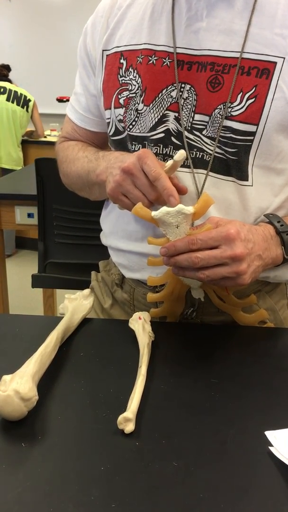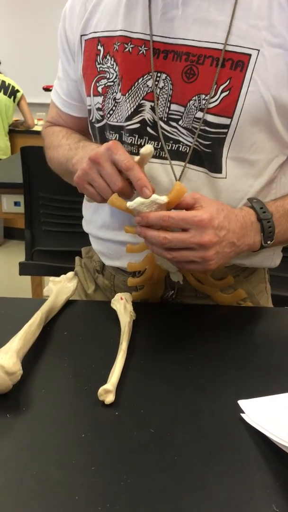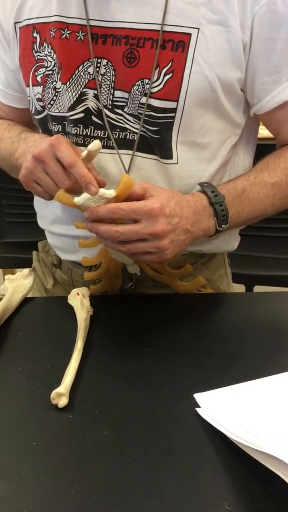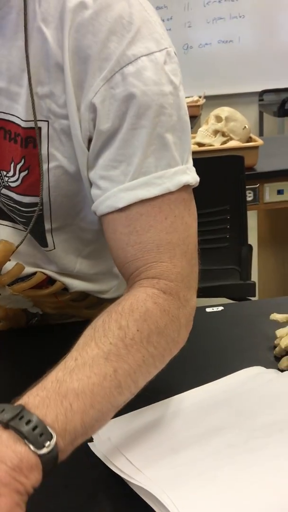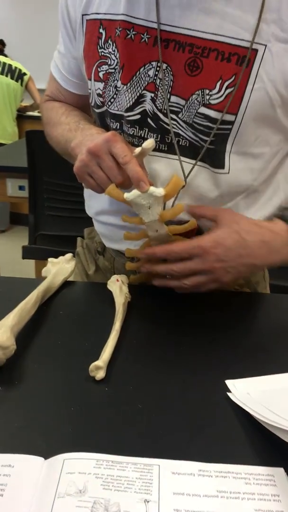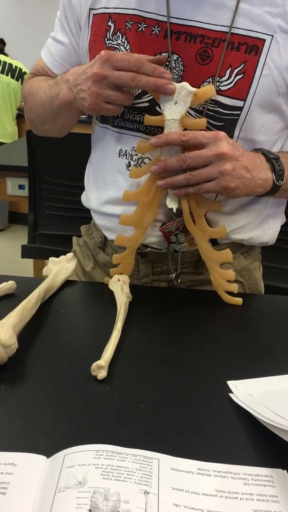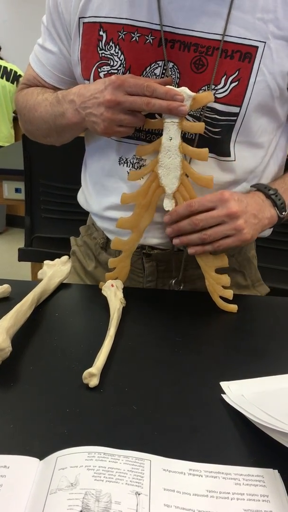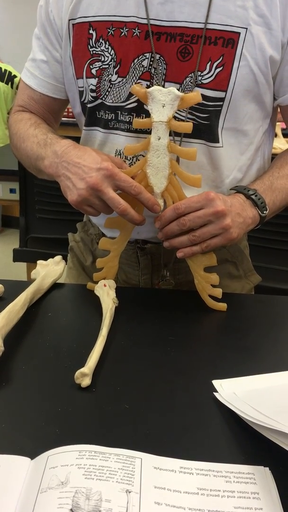Here's the supra, forgotten this one, suprasternal notch. Can we take a look? Sternal angle? No, suprasternal notch, yeah. Right here, suprasternal. Supra means above and it's a notch. This whole bone here is called the manubrium. Then we go to the body, and this is the xiphoid process.